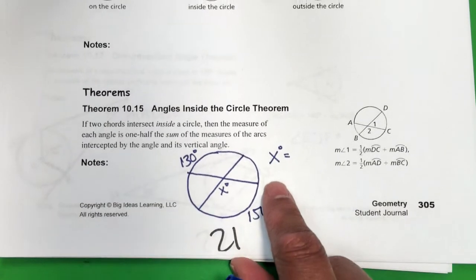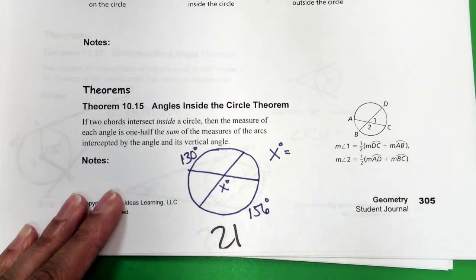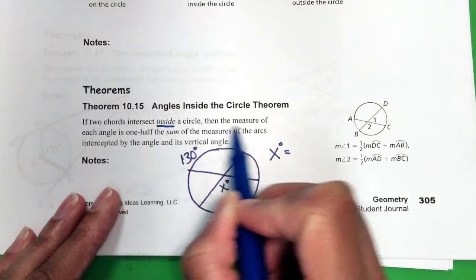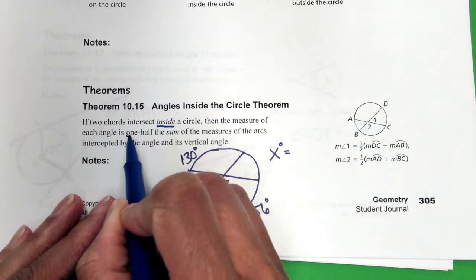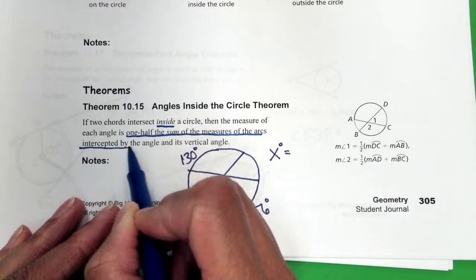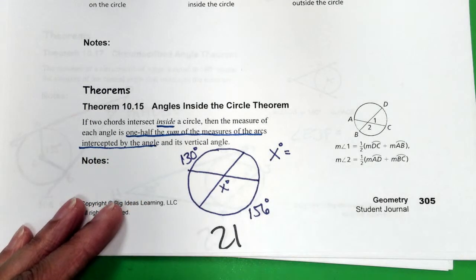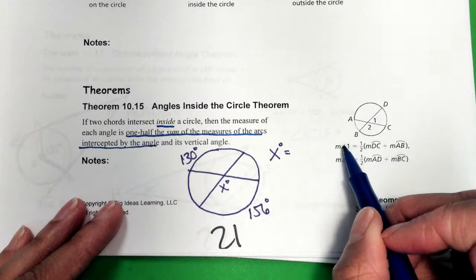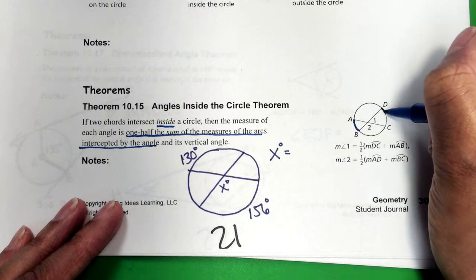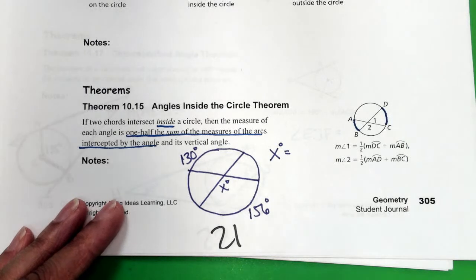On to our next theorem. We have angles inside the circle. If 2 chords intersect inside a circle, then the measure of each angle is 1/2 the sum of the measures of the arcs that are intercepted by the angle. That means if we have to find the measure of angle 1, we would add the intercepted arcs AD and DC.